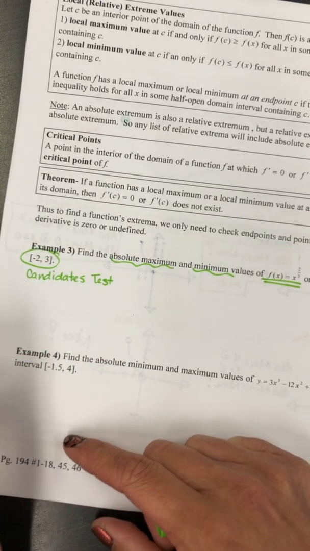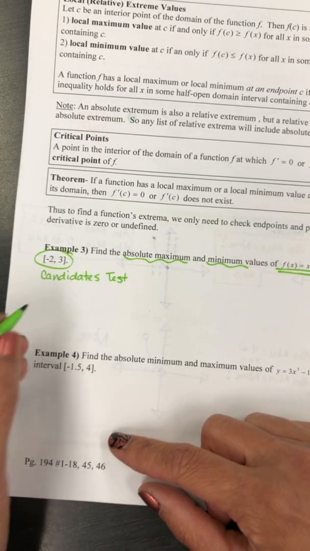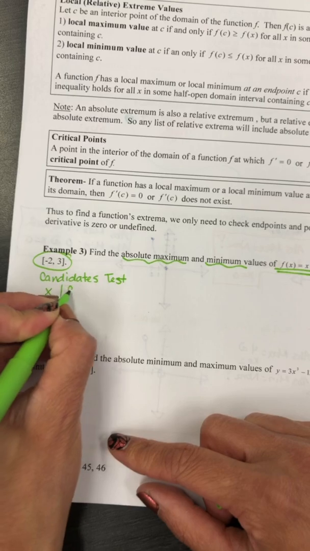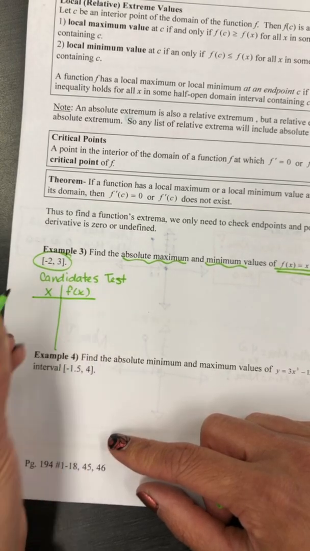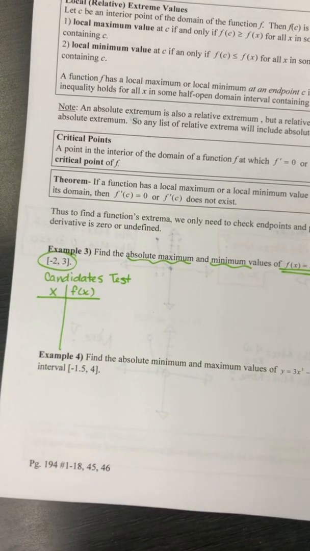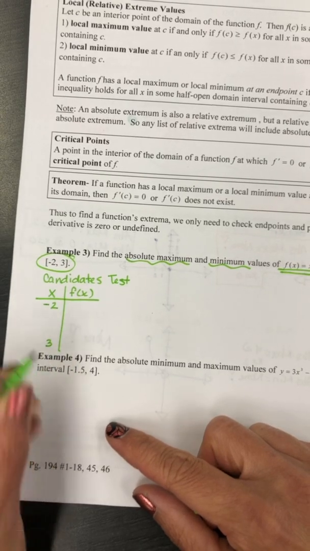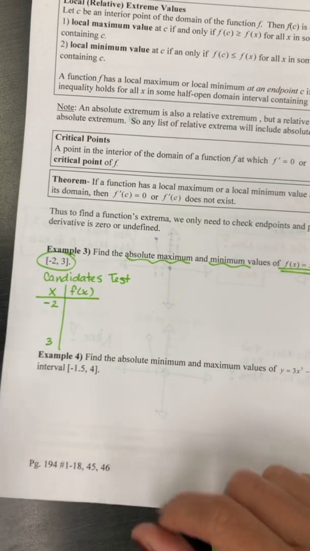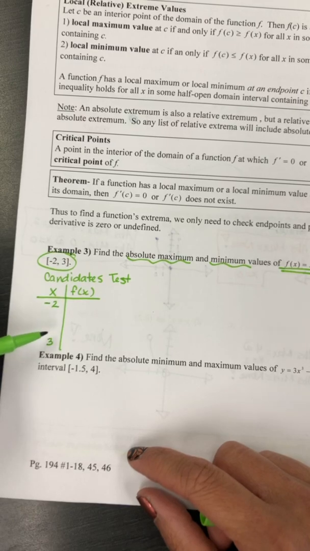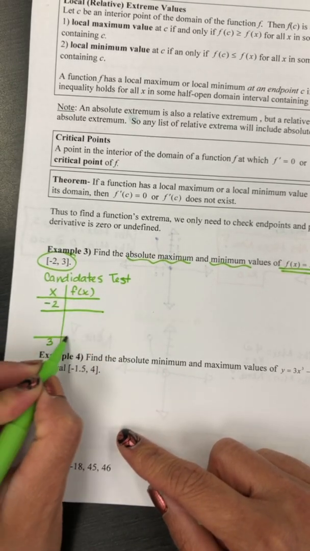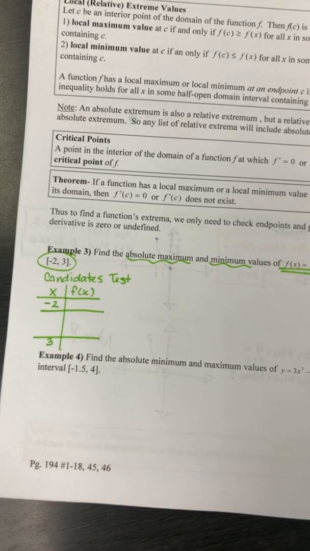Okay. We have some candidates that we need to test out here. And so we're gonna have our x values and f of x values. The two points that we need to test for x are the endpoints. The lowest endpoint is -2, the highest endpoint is +3. Notice how I left a gap, because there's going to be some in between that I might be able to find and try, okay? So I'm leaving that gap there on purpose.